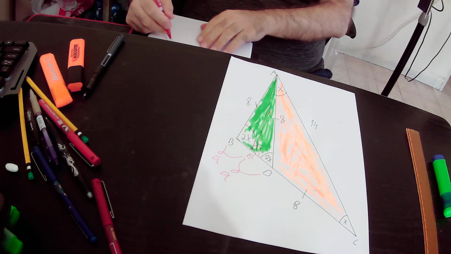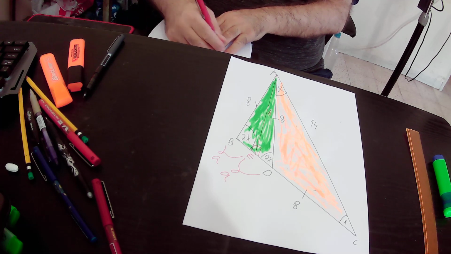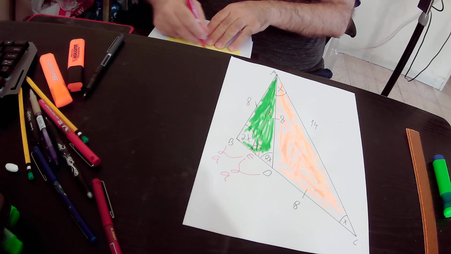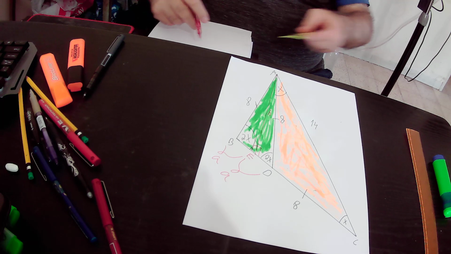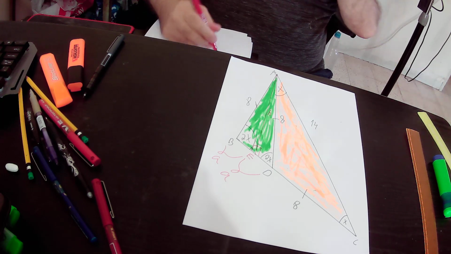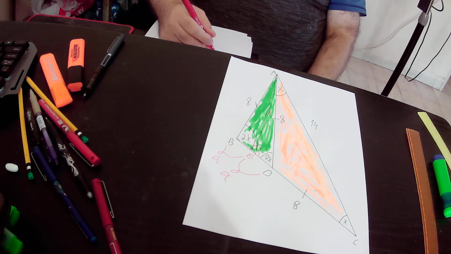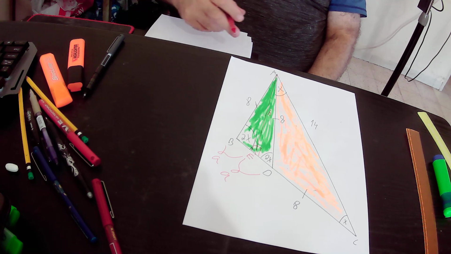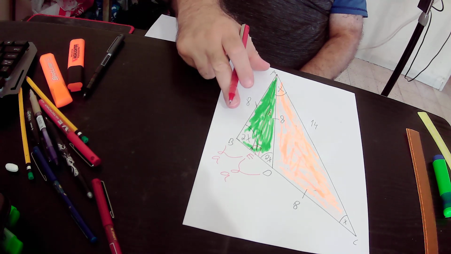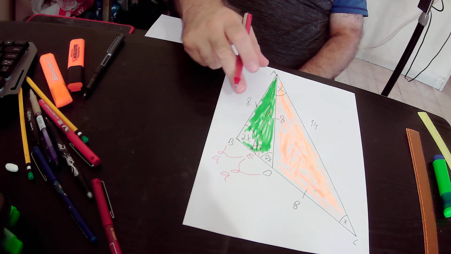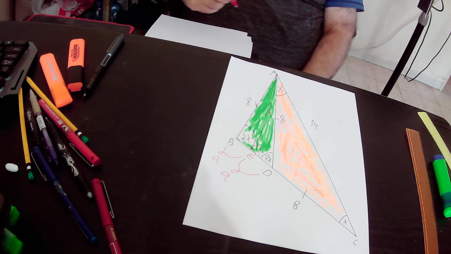Therefore, we can implement the Pythagorean theorem in the right triangle ABE. According to the Pythagorean theorem, the square of the hypotenuse equals the sum of the squares of the perpendiculars.